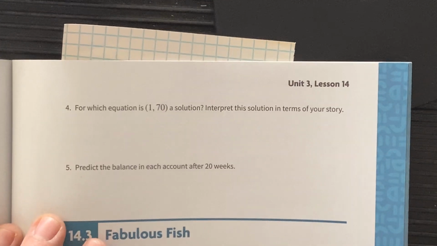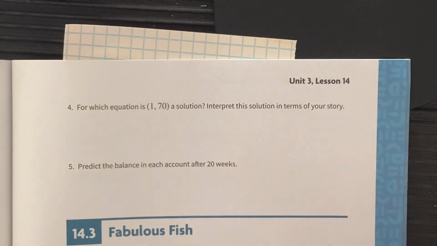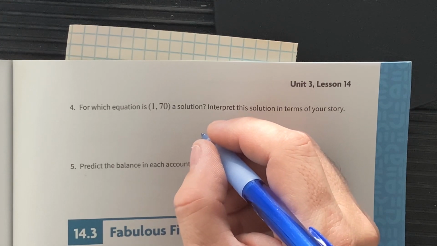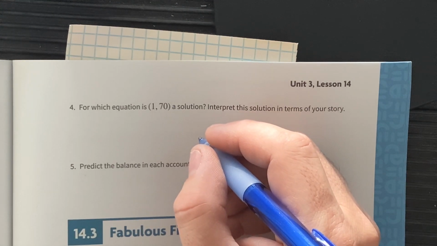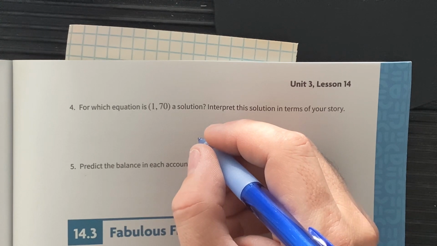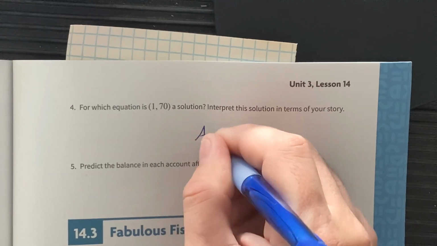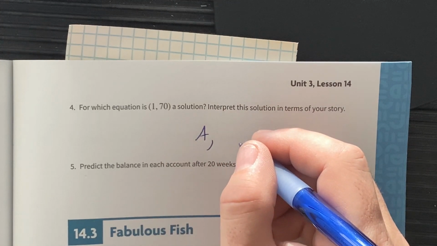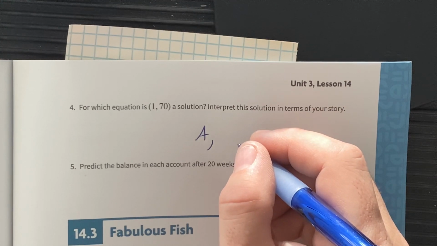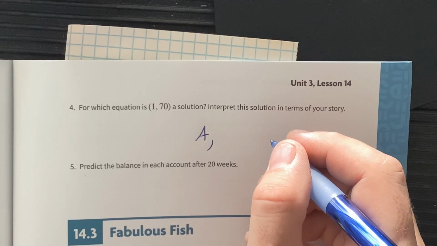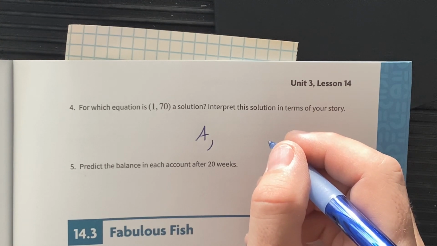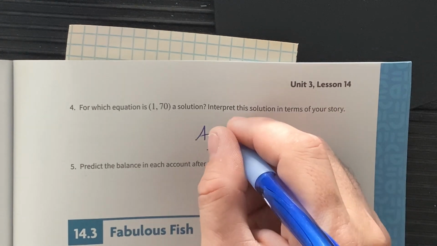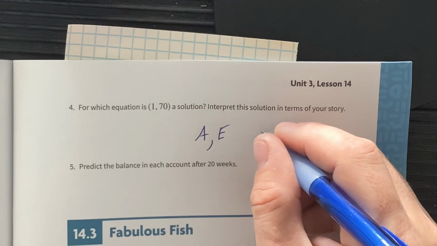So I'm going to ask each group. A, is 170 on your line? Who had A? Is 170 on your line? Yes. H, is 170 on your line? No, it's not. C, is 170 on your line? No. D, is 170 on your line? E, is 170 on your line? Yes. And what does that mean?